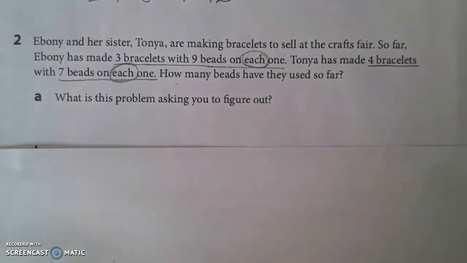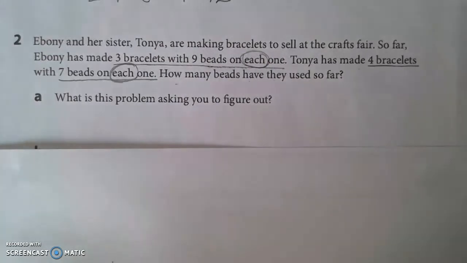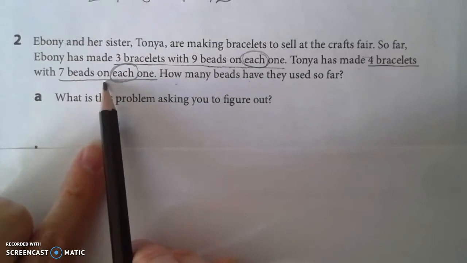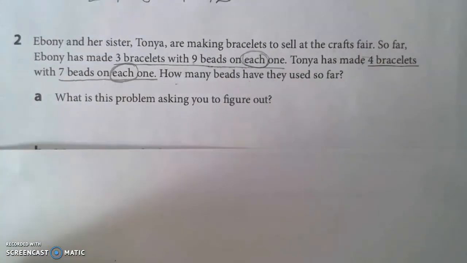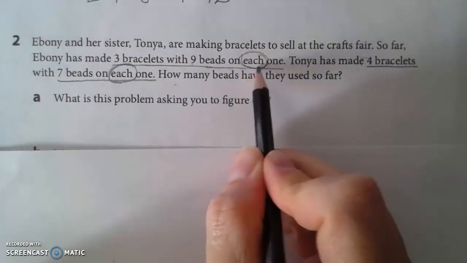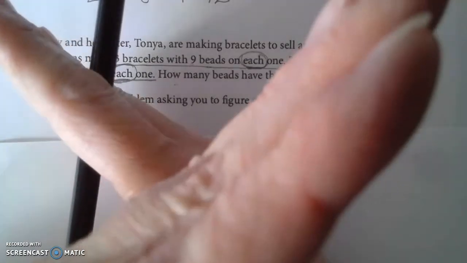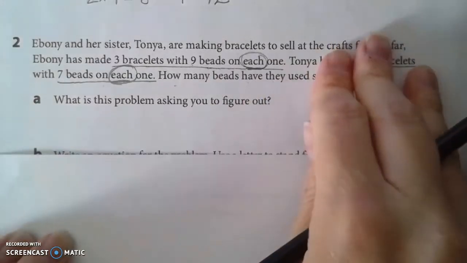Okay. So the problem wants to know how many beads Tanya and Ebony have used. But right now, we're missing a piece of information before we can figure out how much they've used together. What we're missing is how much each person used, right? So we're going to have to figure out 3 and 9 and 4 and 7 before we can put it together. Now remember we talked about the word each in the last problem? What does each mean usually to do in a math problem? Multiply. Okay. So we have to figure out what Tanya and Ebony used first.